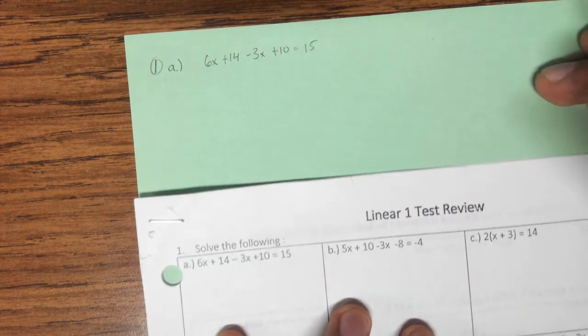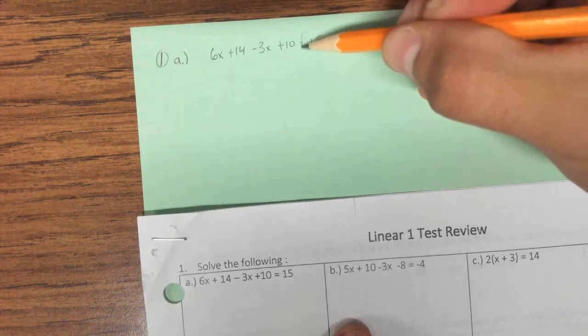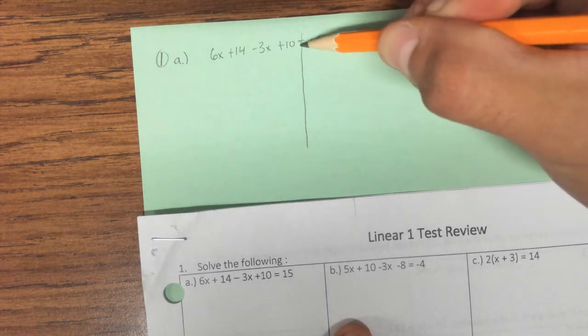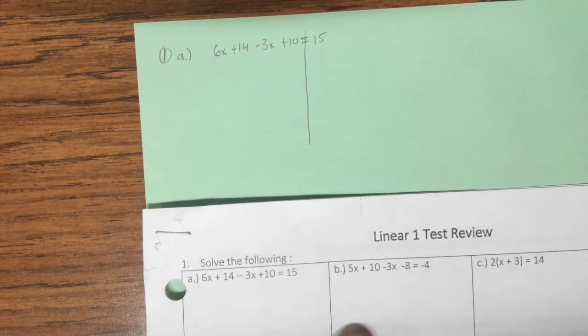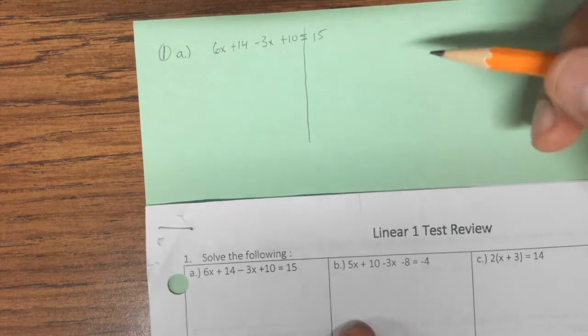No matter who your Algebra 1 teacher is, you should be drawing that line straight down your equal sign. Just because your equal sign isn't always in the middle of the graph, try to keep that equal sign on that line.